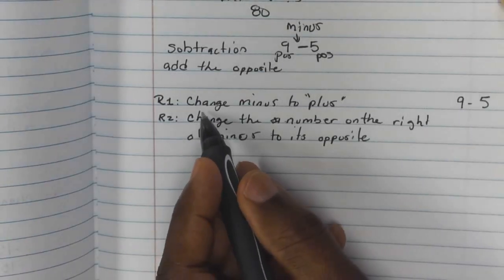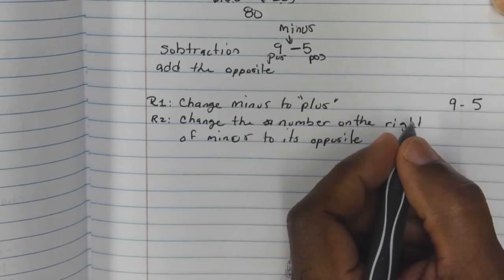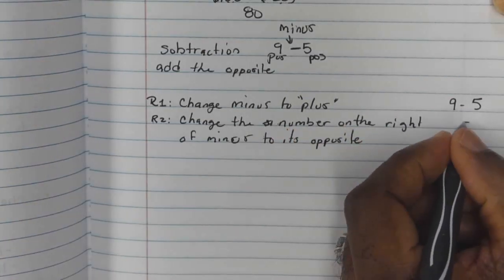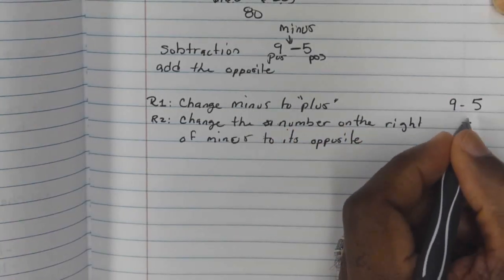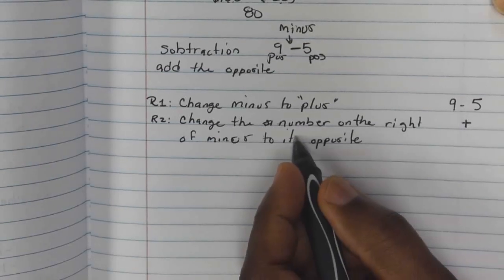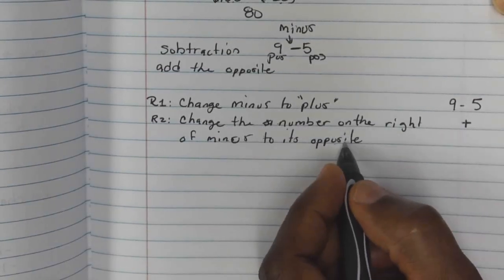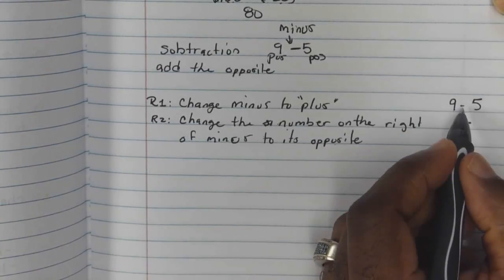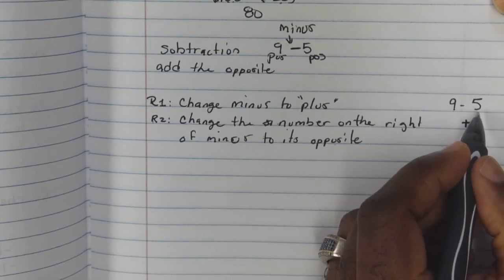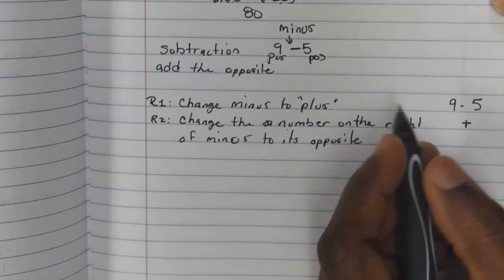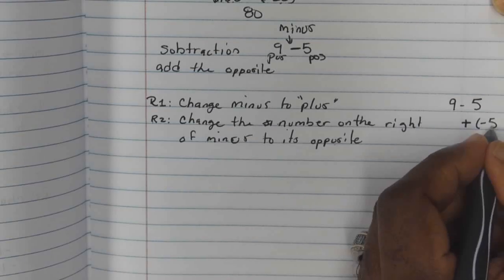So, all right. So it said change the minus to a what? So I'm going to come down. Now do like me. Come below. Change the minus to a plus. All right, cool. Change the number on the right to its opposite. On the right side of the minus, that's a positive 5, right? What's the opposite of positive 5? So you're going to put -5.